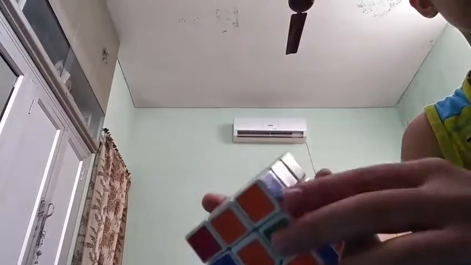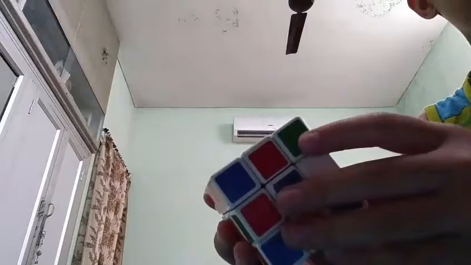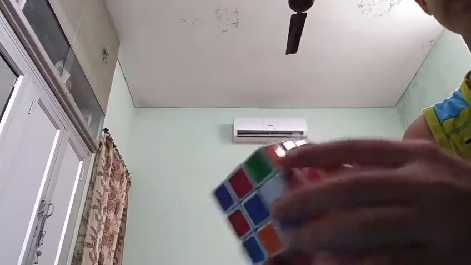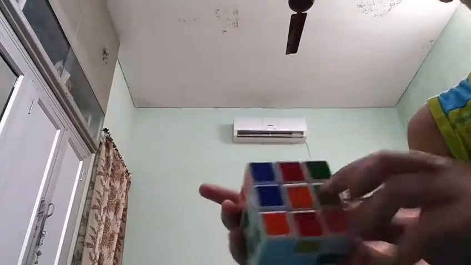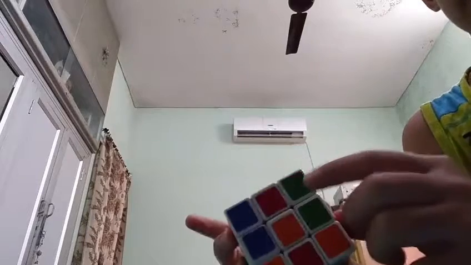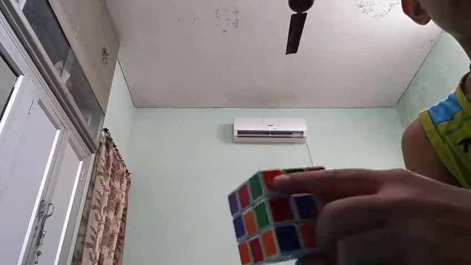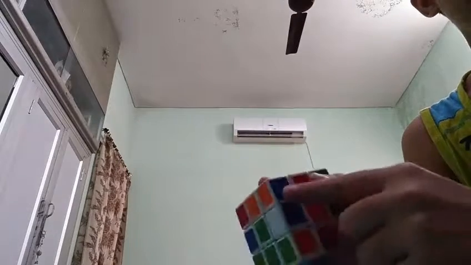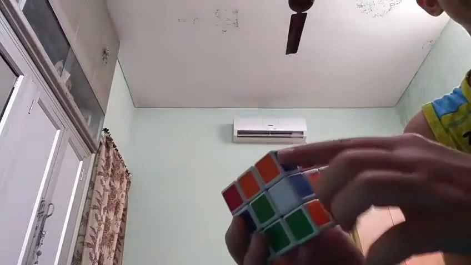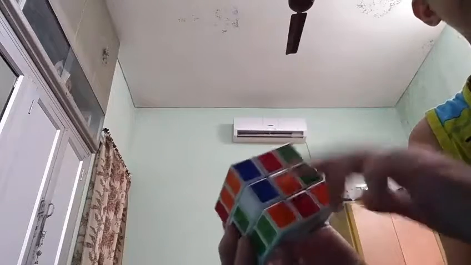See, orange and blue, green and orange. So we're gonna turn this pair to the orange side. There we go. And now if we look, there is the green and the orange on this side and orange and blue on the other. That means this side has to go over here and this side has to go over here because they don't match with the sides they're corresponding to.